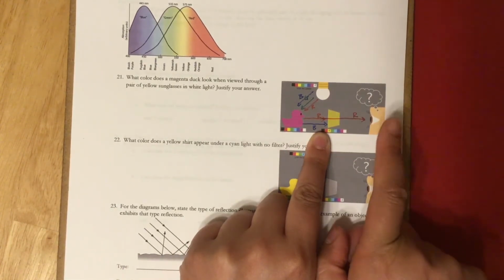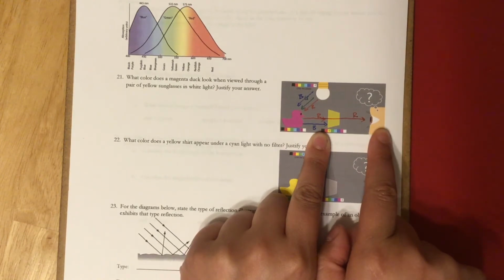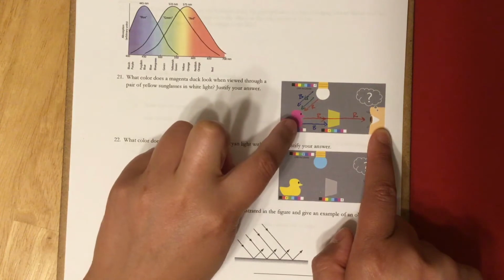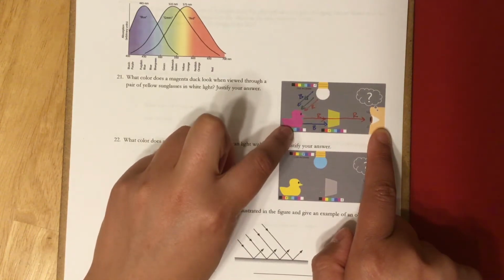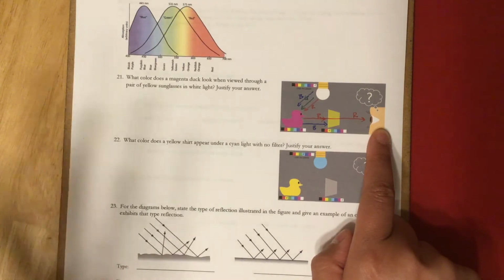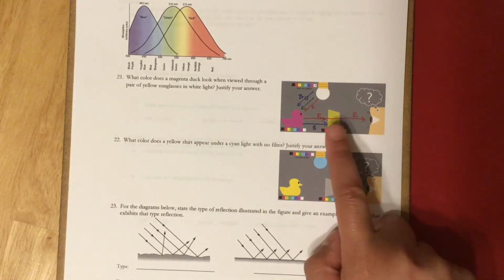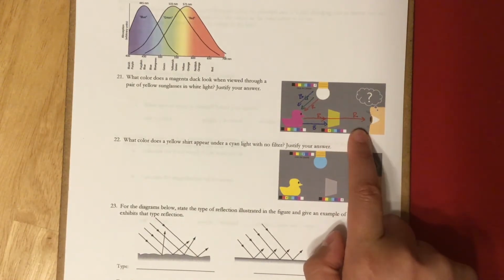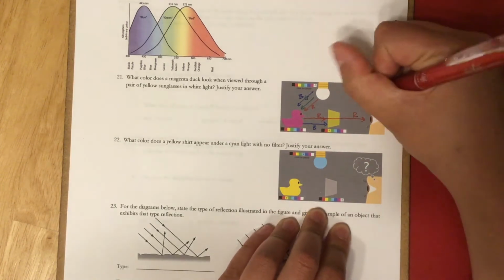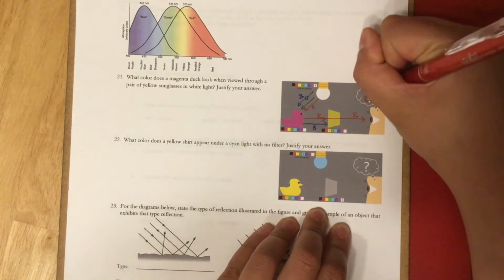The apparent color of this is red because the white light reflects off of magenta, absorbing out or subtracting out the green. Red and blue go to the filter. Red makes it through that barrier, and our brain thinks, voila, this duck is red.